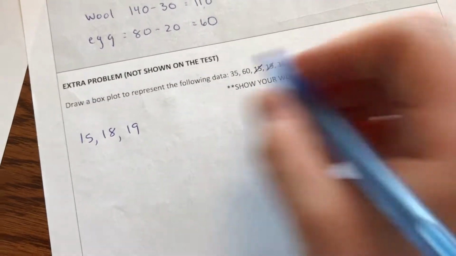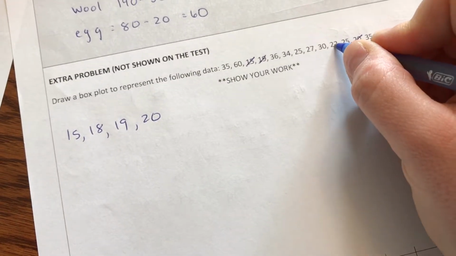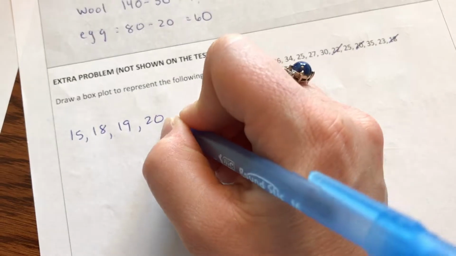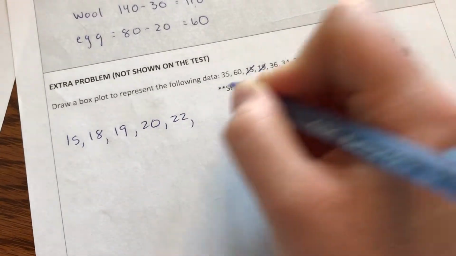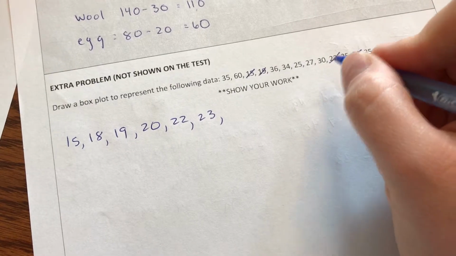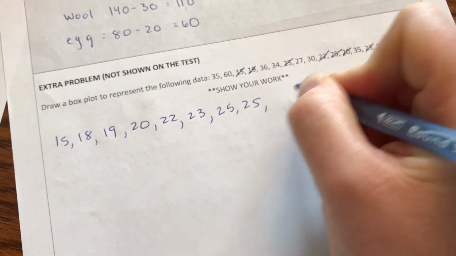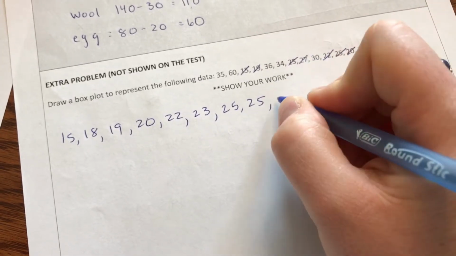All right, now we go into the 20s. I see 22 here, 23. Here's a 25 and another 25, 27.